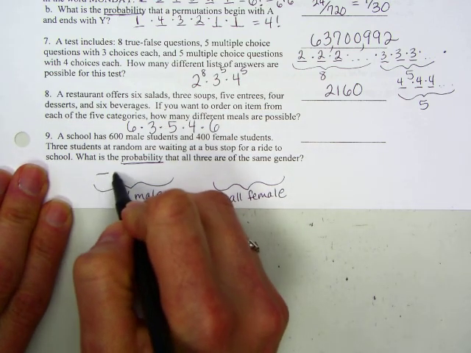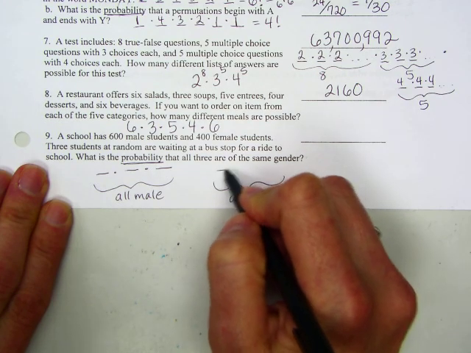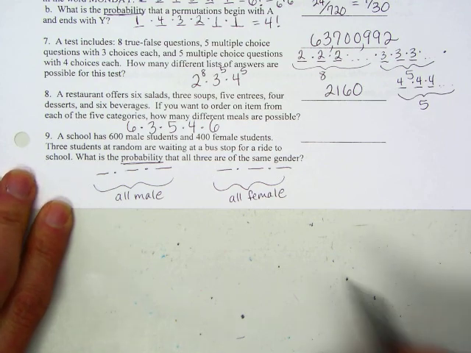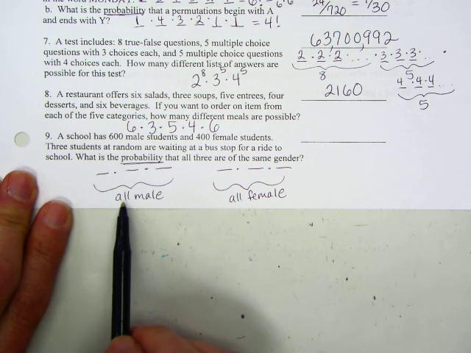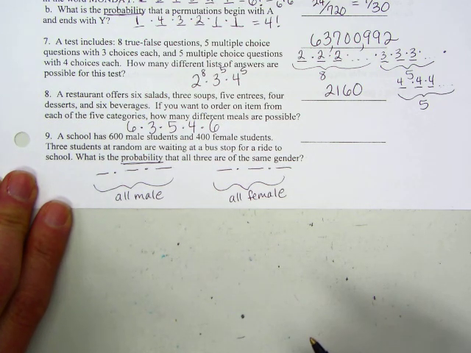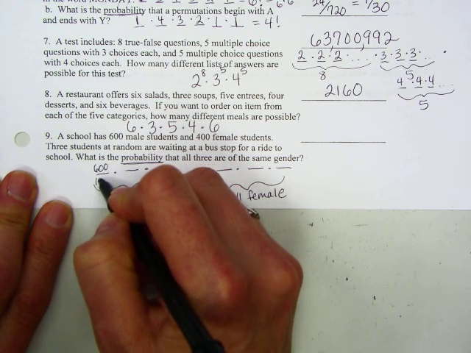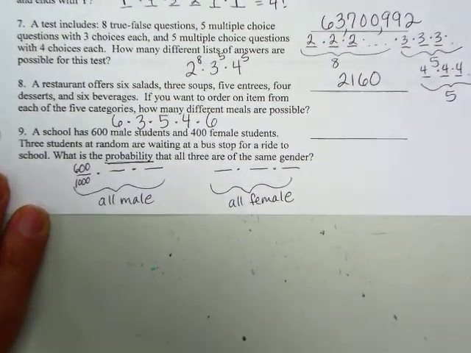So we're going to have 3 things right here for our 3 male group, and then 3 things right here for our 3 female group. But again, I raised my blanks a little bit because it's going to be a probability, not just a number, okay? How many students are there total? 1,000. How many of them are male? 600. So the probability that one of these gentlemen is waiting for the bus stop would be 600 out of 1,000.